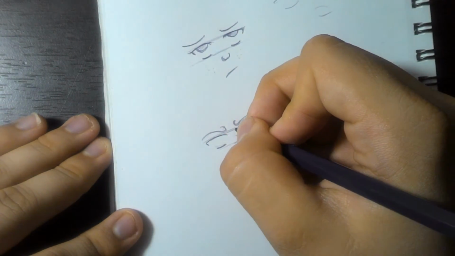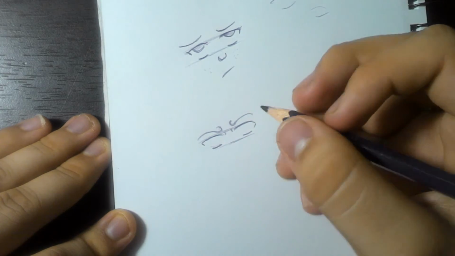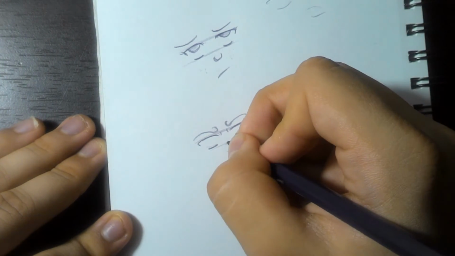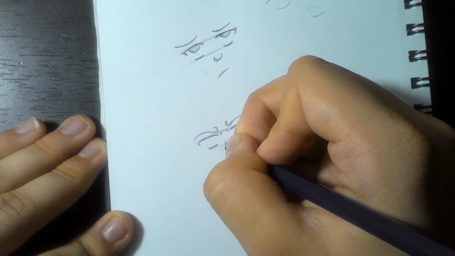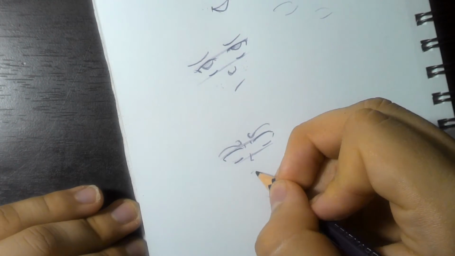And now we're just gonna grab this and make little lines of expression right here, right there. Add a nose for this one. I'm going to add a different nose, like a triangle-ish nose. And now the mouth, which is just going to be a frown. Easy frown. That doesn't do justice to this frown.